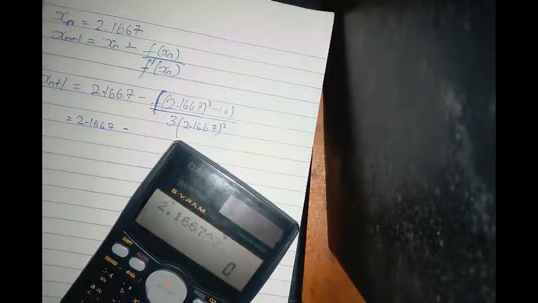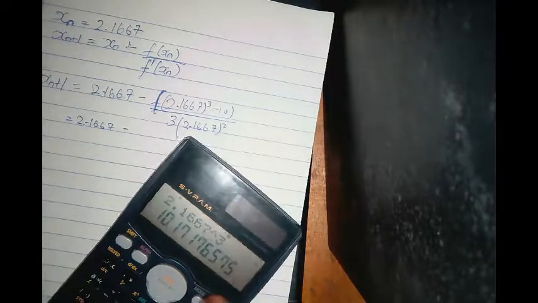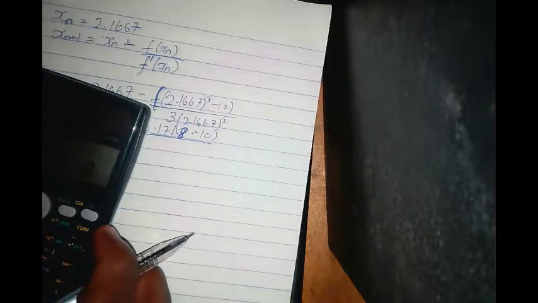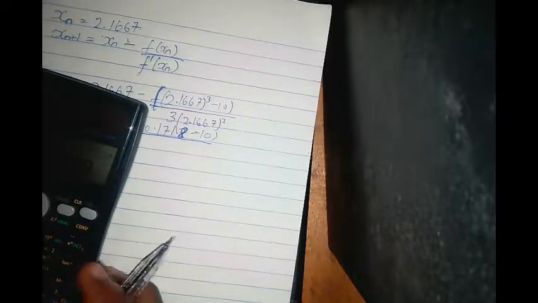2.1667 cubed is approximately 10.1718, minus 10. Over, so we have 2.1667 squared times 3, that's approximately 14.1.